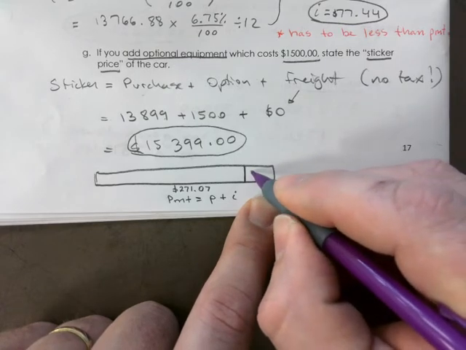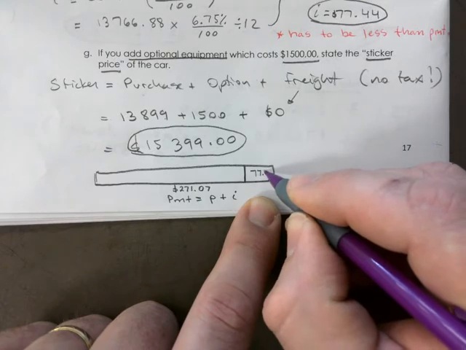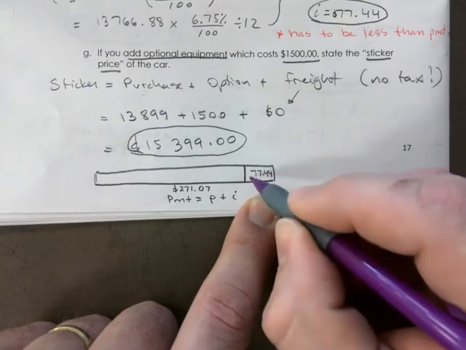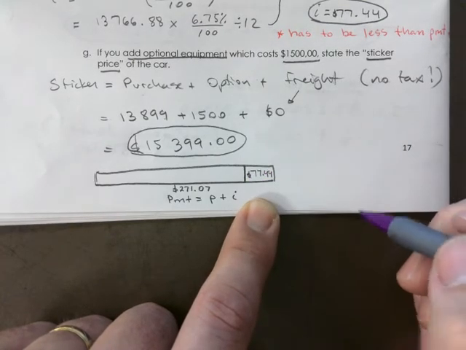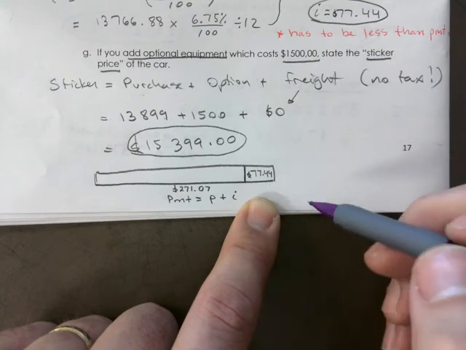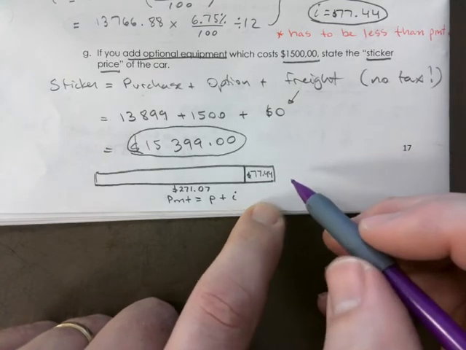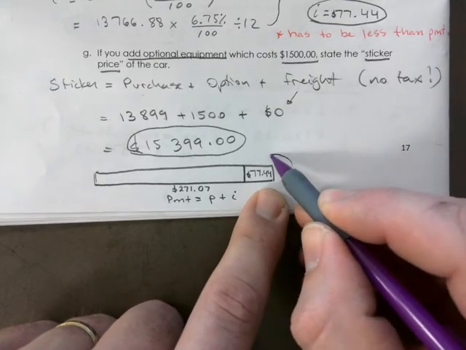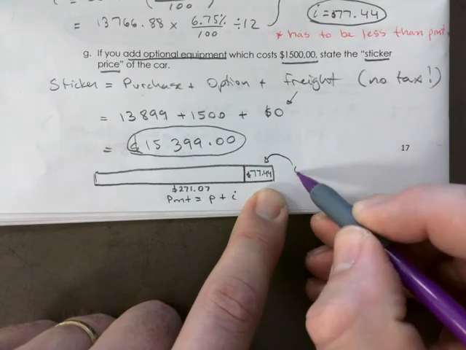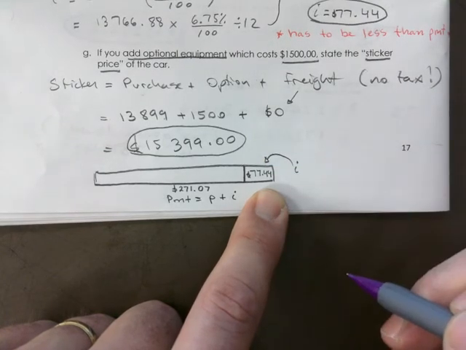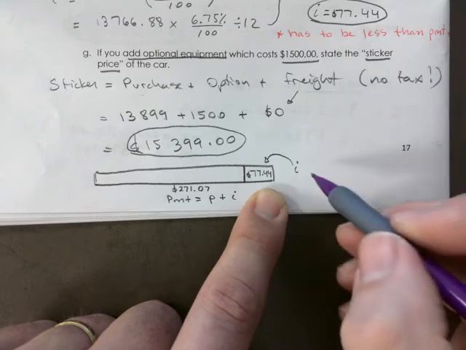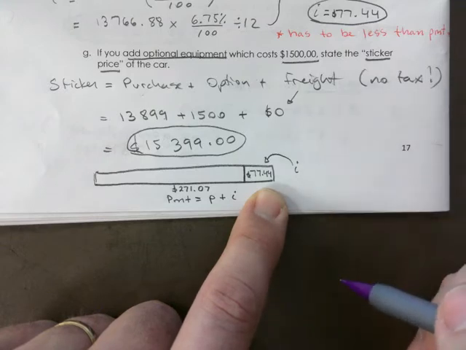So this is 77.44. That little sliver is 77.44. And you put an arrow like that. This is lowercase i. You calculated that in F, right?